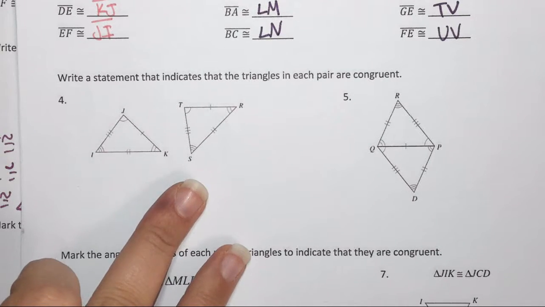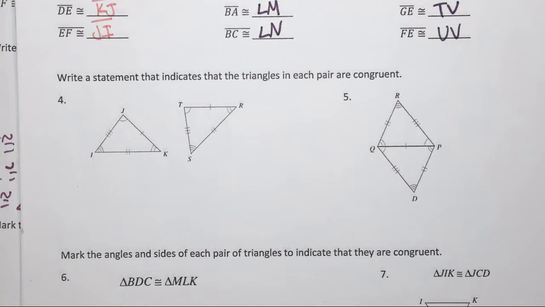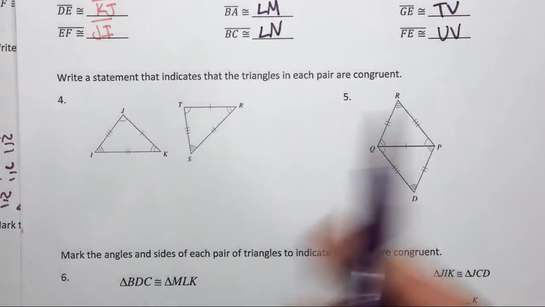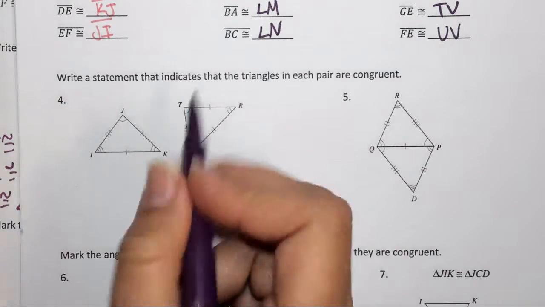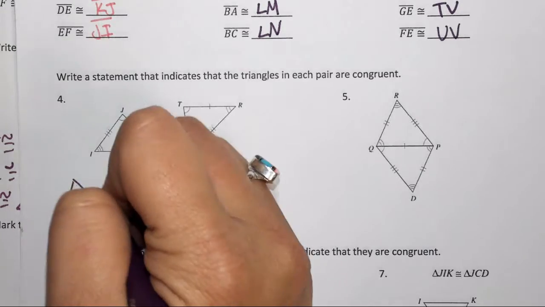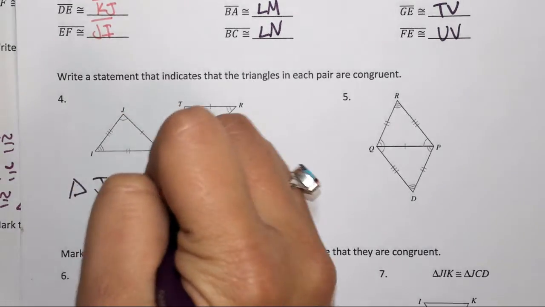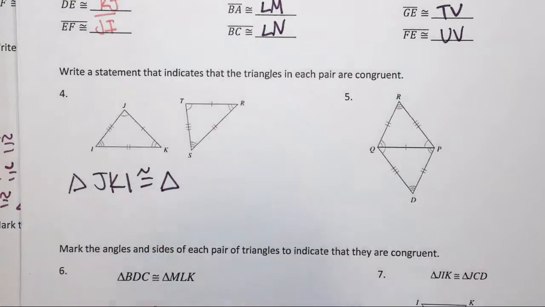Alright, so then this says, write a statement that indicates the triangles in each problem are congruent. So you could list all the angles and then the sides, or you could say that triangle JKI is congruent to what triangle?